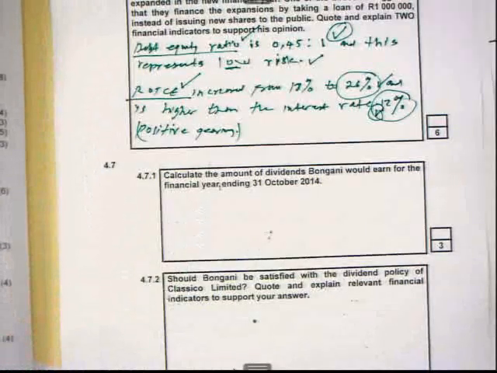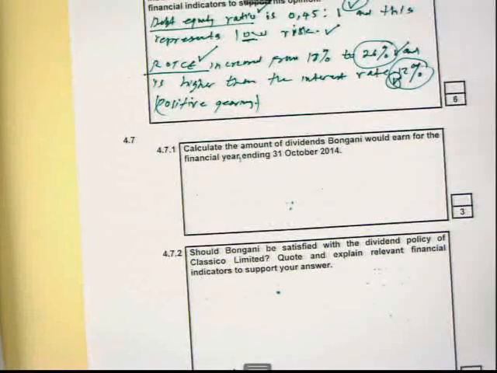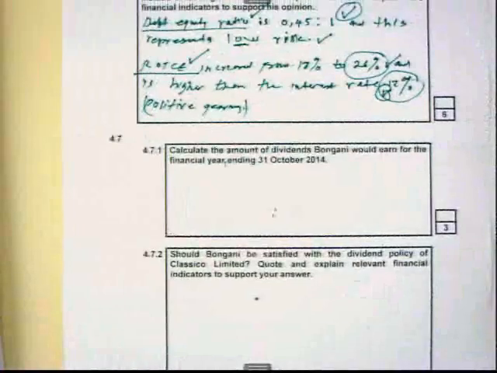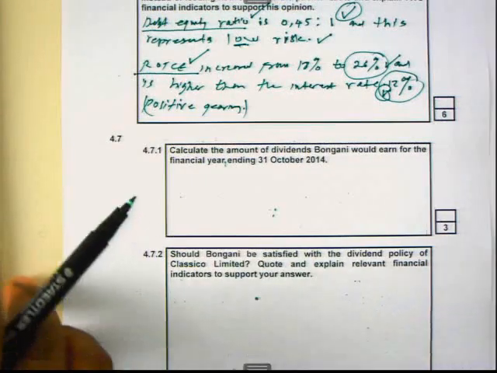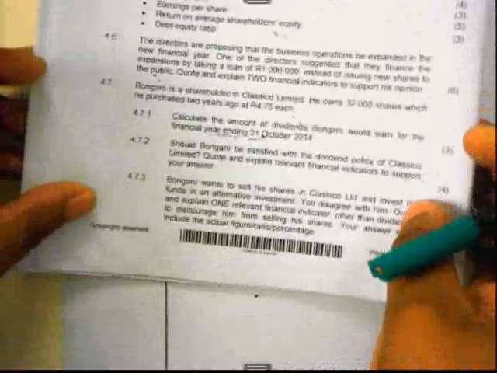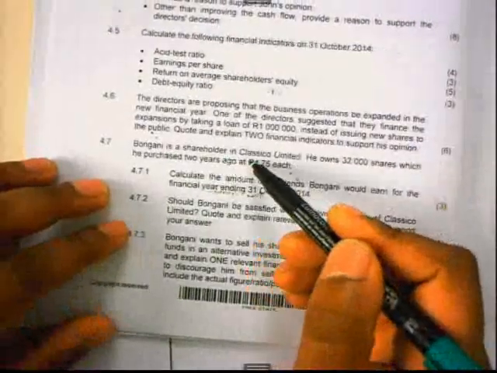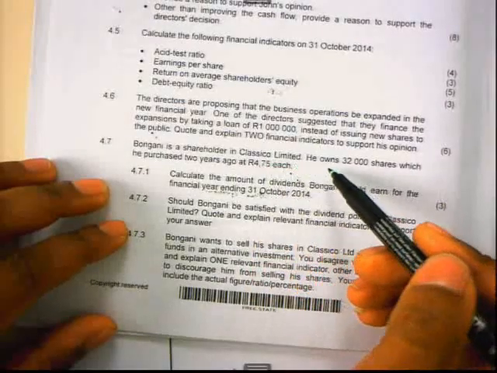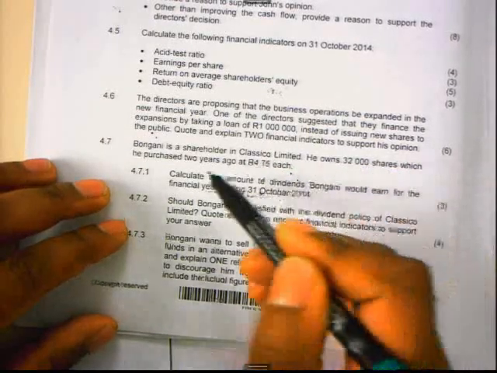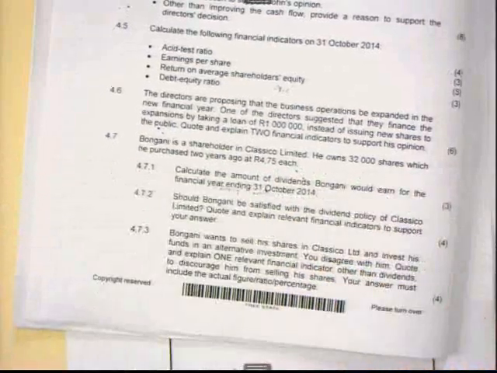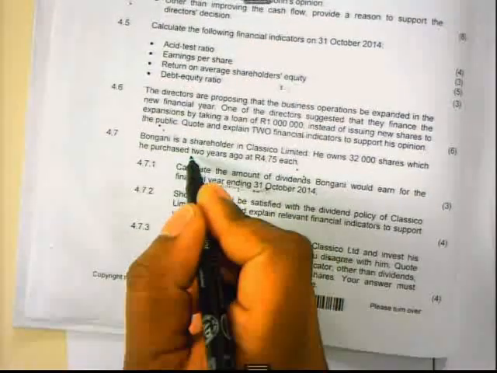4.7, which might be your last question. Yeah, it's your last question, 4.7. He talks about Bongani here. Bongani is a shareholder in Classico Limited. He owns 32,000 shares, which he purchased 2 years ago at R4.75 each.